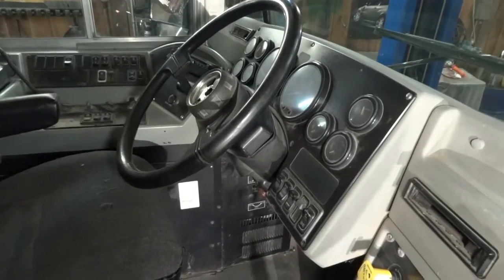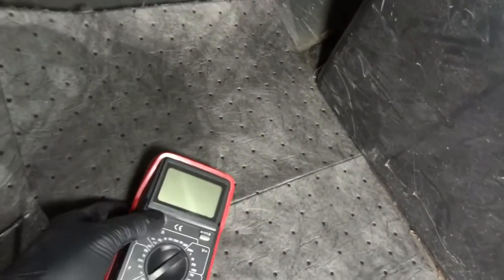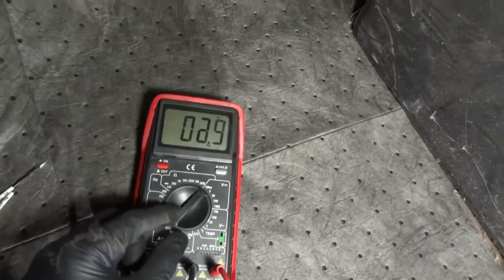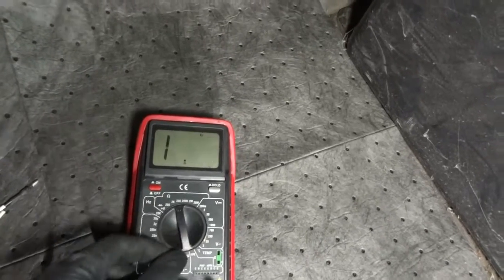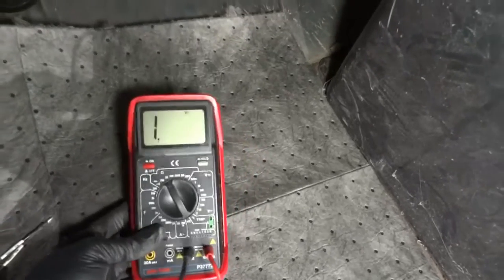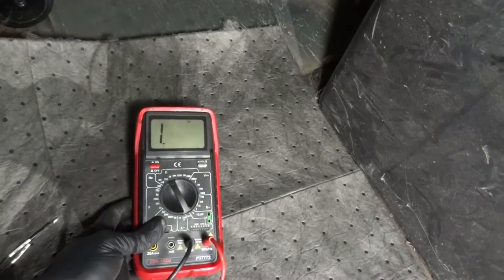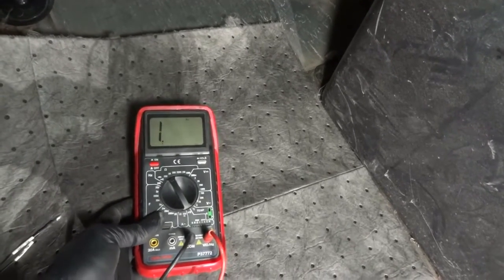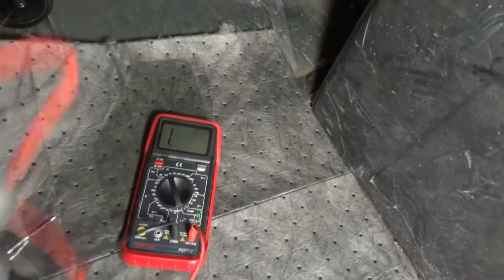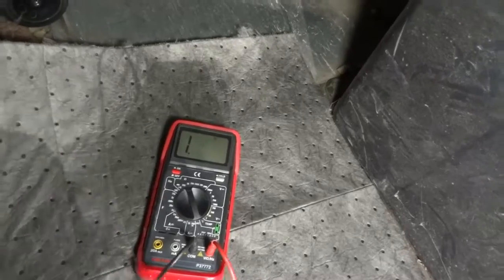All right, so we are back inside the bus. Our data link connector is somewhere down over here. So there is the data link connector. I'm gonna turn on my multimeter first. We're gonna put it on the ohm scale. And you have to do this test with the key off, or you also have to disconnect the battery, okay? Because you don't want to damage your multimeter. Ideally, disconnecting the battery is even better.